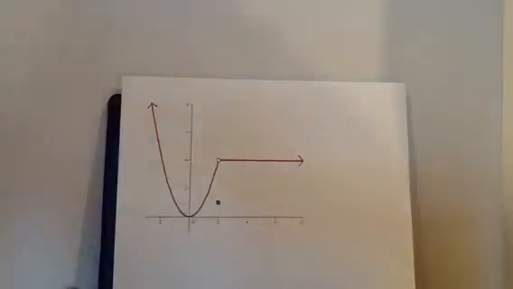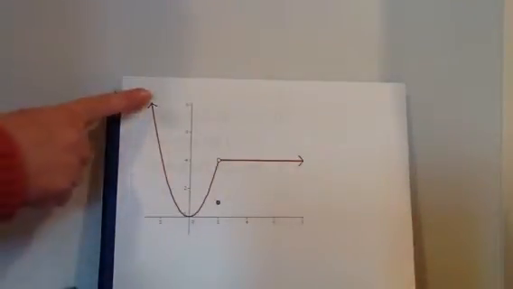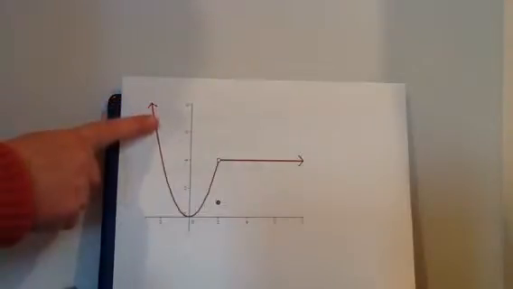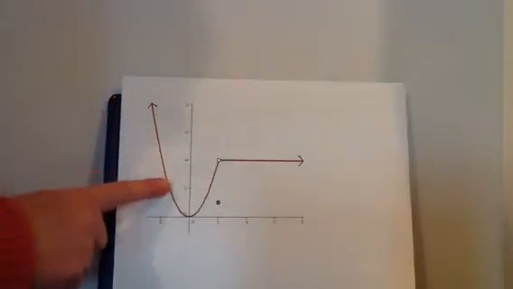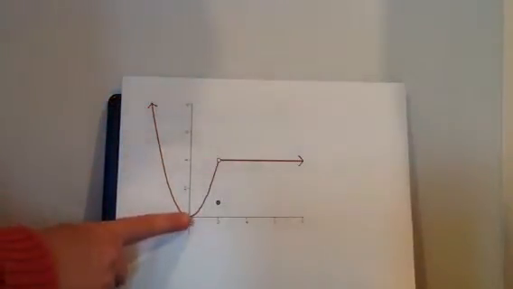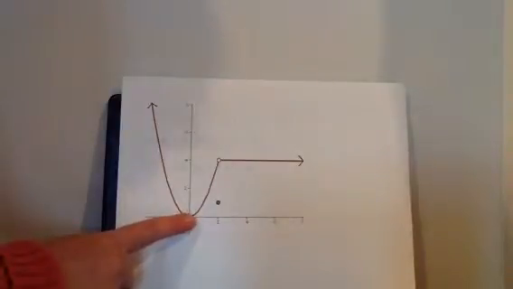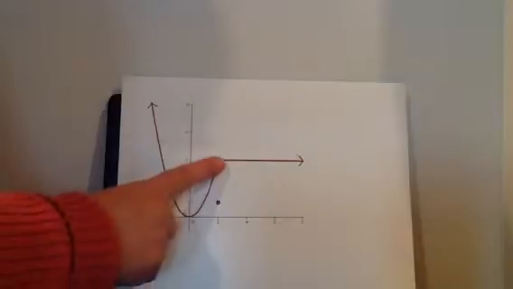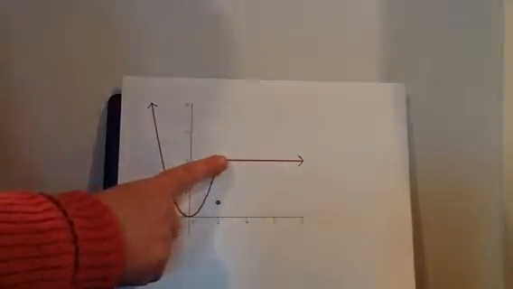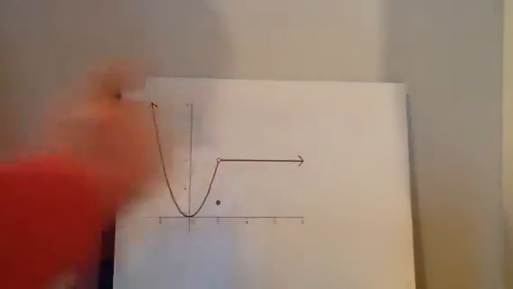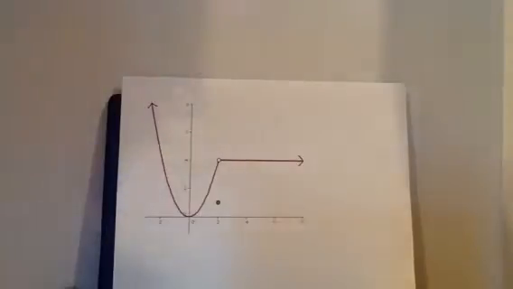Here I have a graph, and when I trace it with my finger from left to right, from here to where x is 0, my hand is going down. From here to where x is 2, my hand is going up. And from here, for the rest of the graph, my hand remains level.